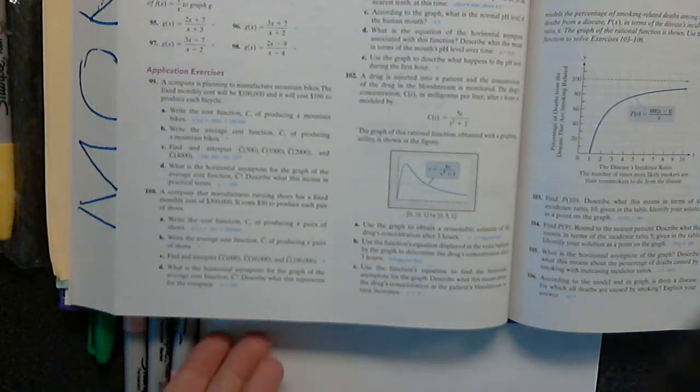The next question is asking us to use the function's equation to find the horizontal asymptote. We already did that. What is the horizontal asymptote? Since it's type 2, we don't even have to look at the graph. We know that it's going to be 0. Good. Any questions from this section before we look at the very last one, which is 3.6? Last one for our test.